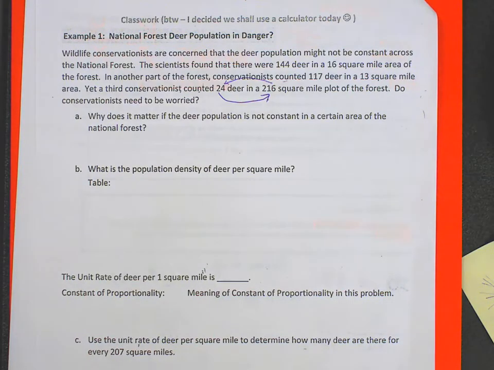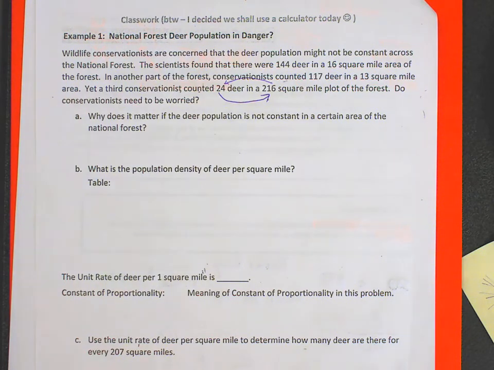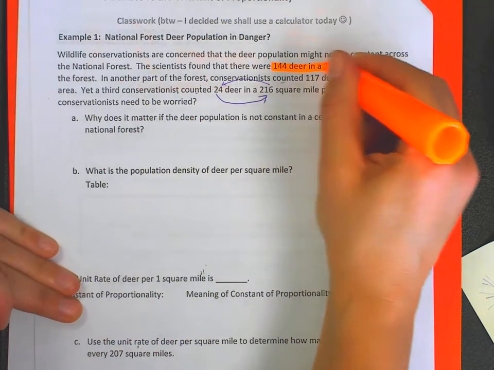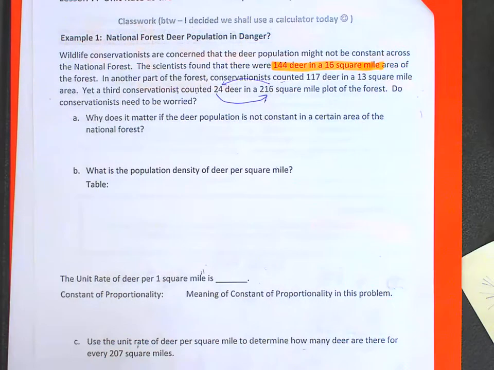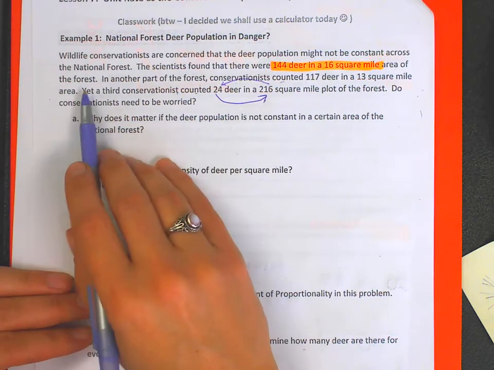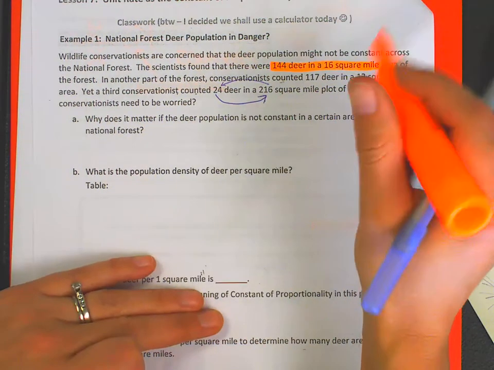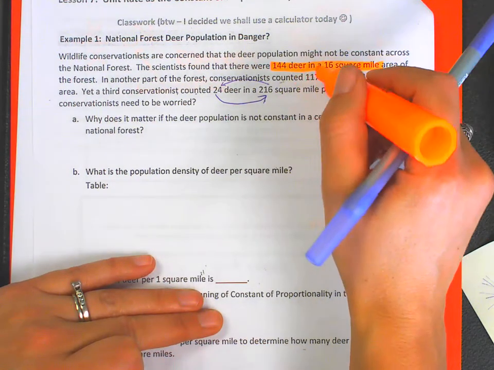Okay, so we got this problem here. Wildlife conservationists are concerned that the deer population might not be constant across the national forest. The scientists found that there were 144 deer in a 16 square mile area. Sounds important. Let's highlight it. Please get in the habit of highlighting or underlining, circling, whatever you got to do to summarize and quickly simplify a word problem. In another part of the forest, conservationists counted 117 deer in a 13 square mile area.